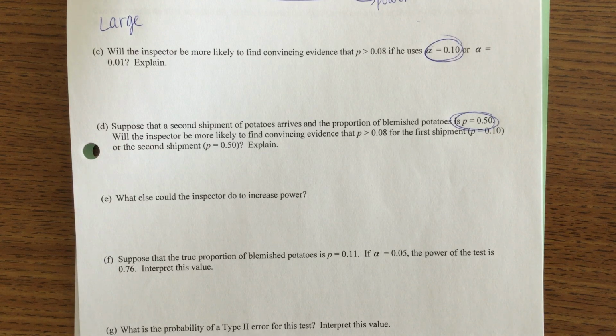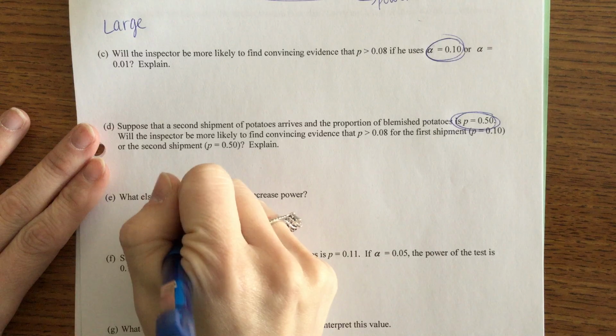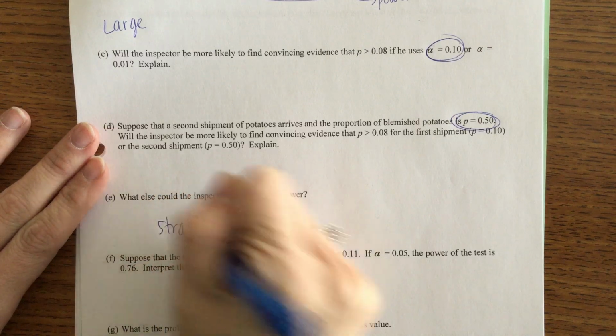Ariana? It's a survey because we're not manipulating a variable. Correct. It's a survey, we're not imposing treatments. So in this case, we could stratify.